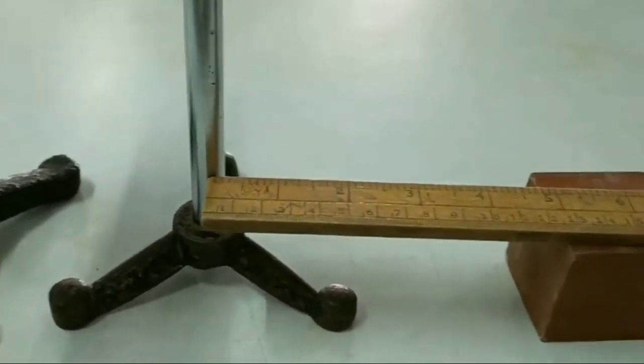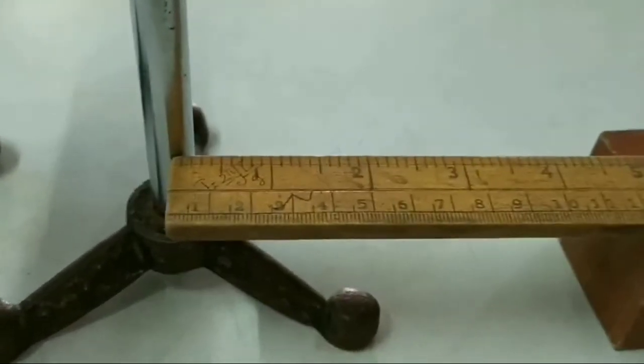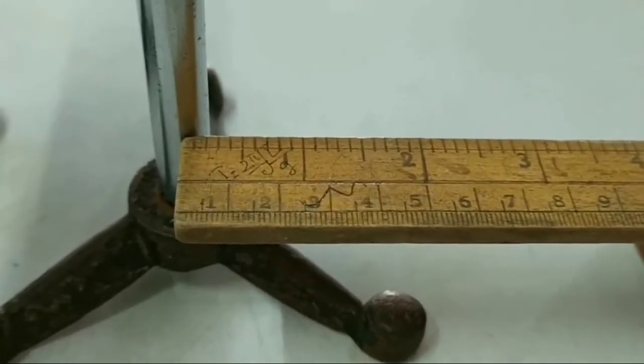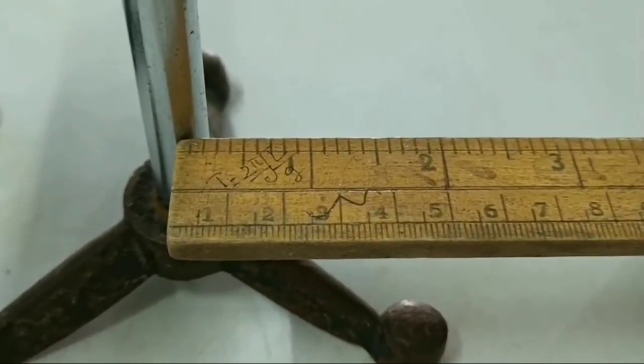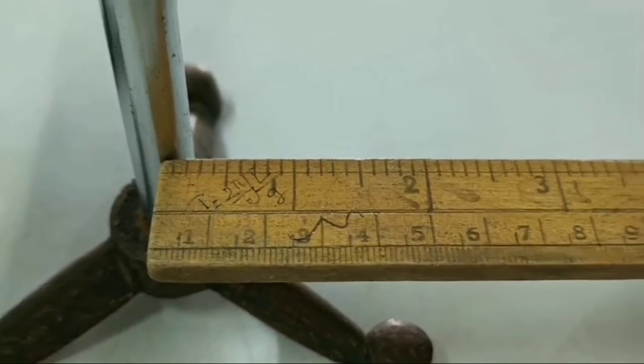I find the position of the object pin on the meter scale is 0.0 centimeter.